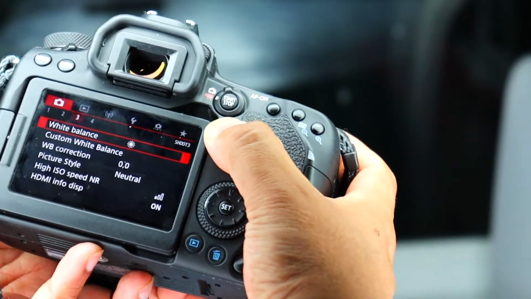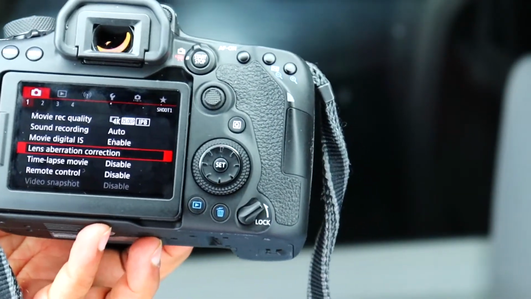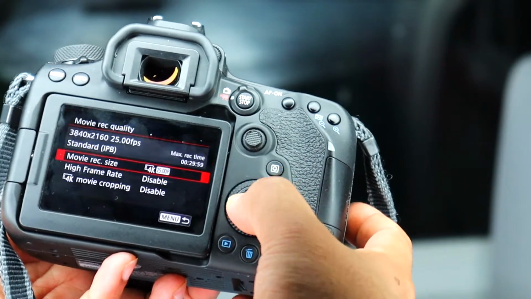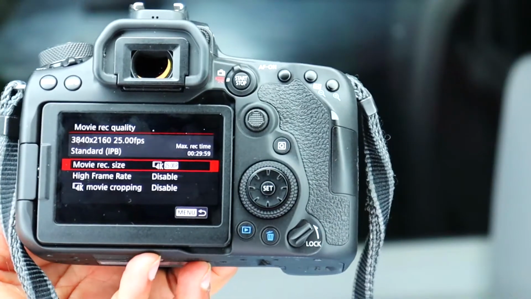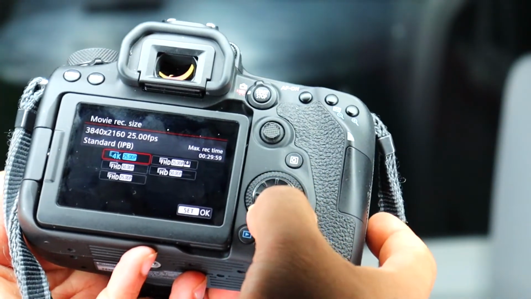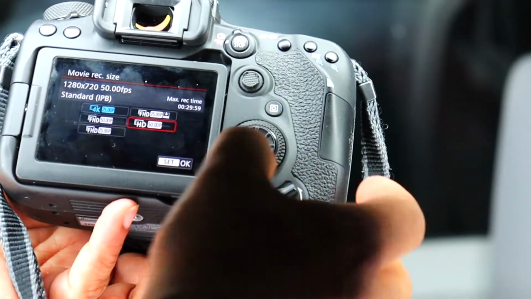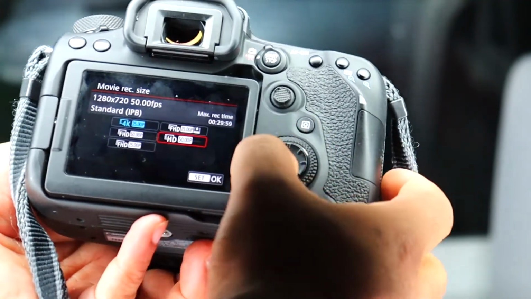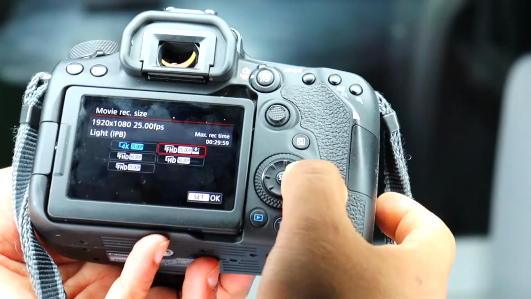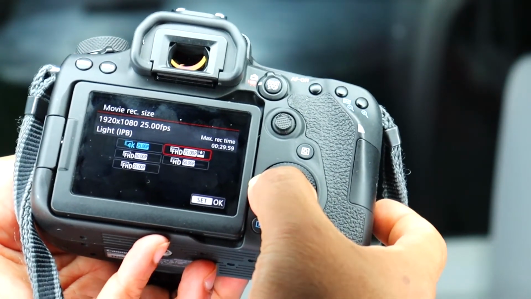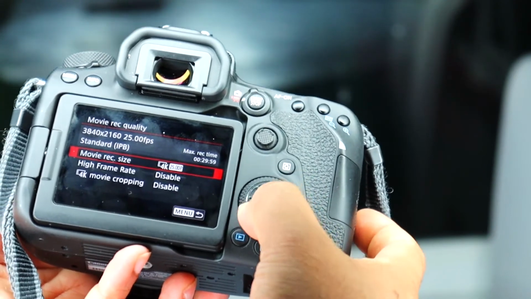I'm going to hover through my menu, and in my menu I have got 4K shooting, 4K over here, which is at 25 frames per second. And if I click on that, I can change it to 50 frames per second. I can change it to HD 50 frames per second. I can have it 4K 25 frames per second, or I can have it FHD, full HD, 25 frames per second. So I'm going to put it on 8K, and I'm going to go back.